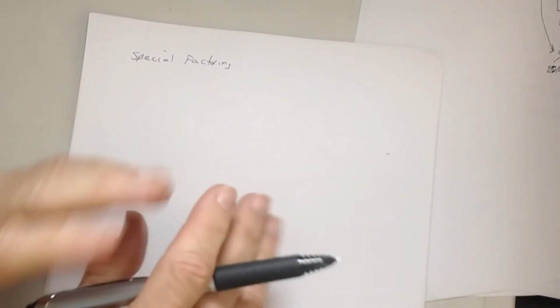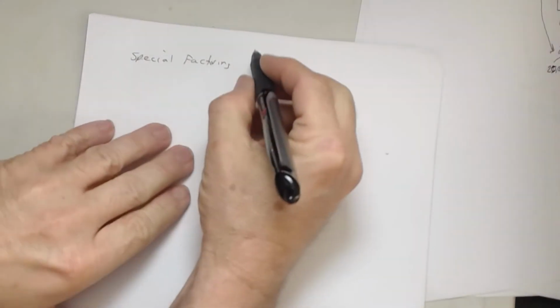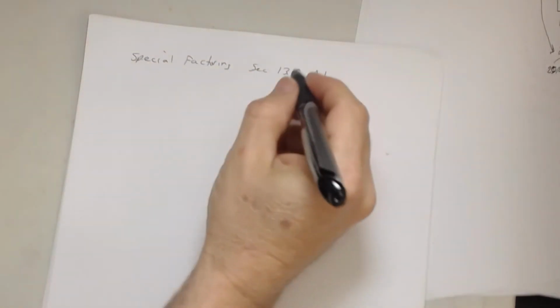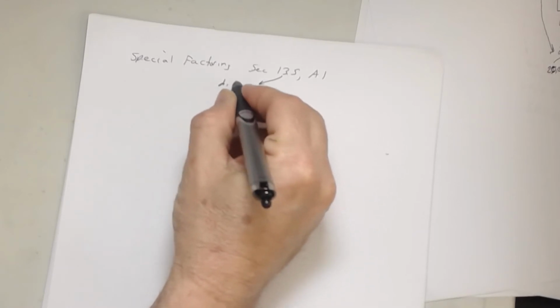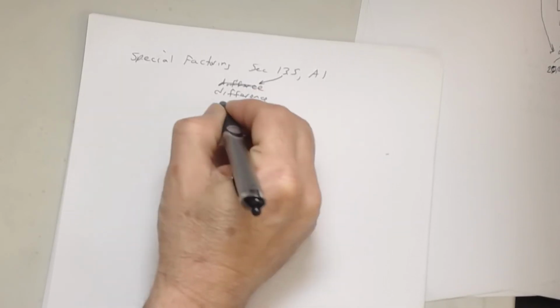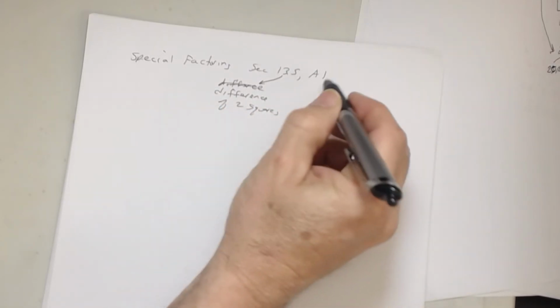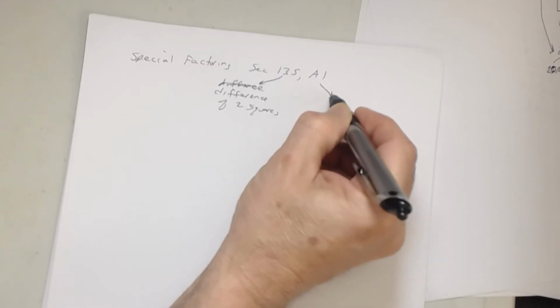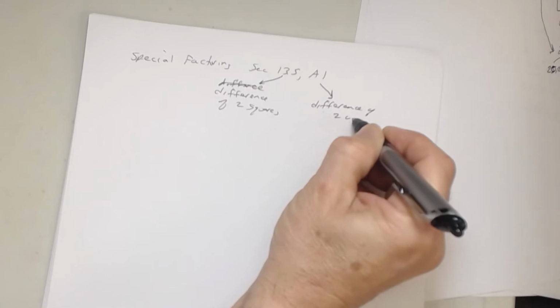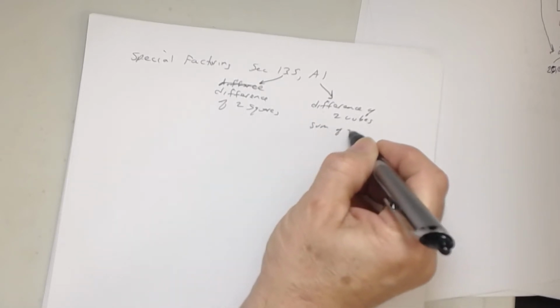And the way that your addition breaks it down is it's the special factors in two sections, section 13.5 and then the appendix 1, so A1. So 13.5 and A1. 13.5 has the difference of two squares. And then in the appendix 1, what you need to know in there are these, the difference of two cubes and the other one is the sum of two cubes. So the difference of two cubes and the sum of two cubes.